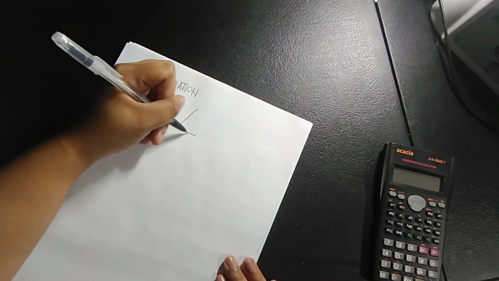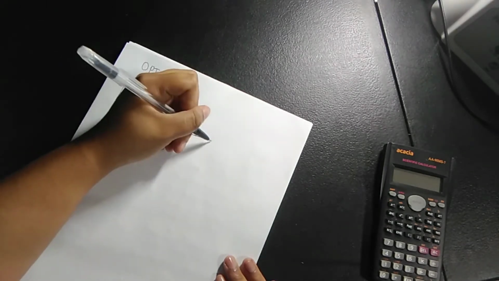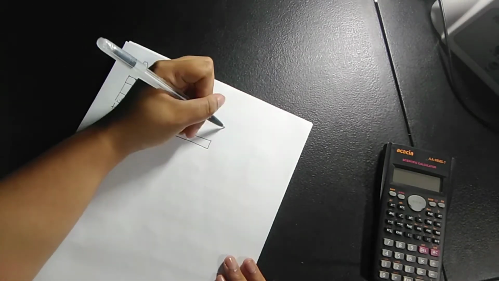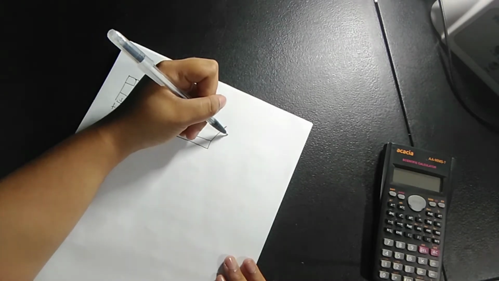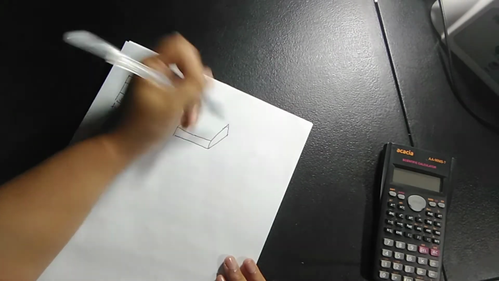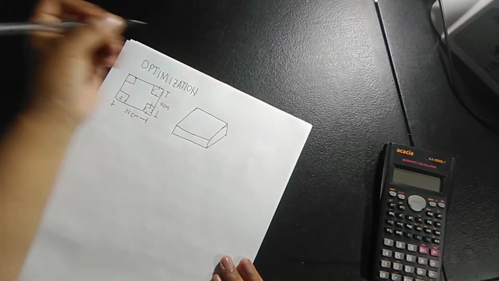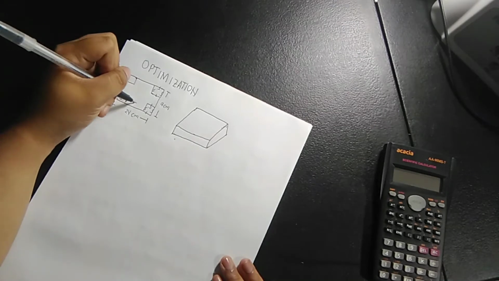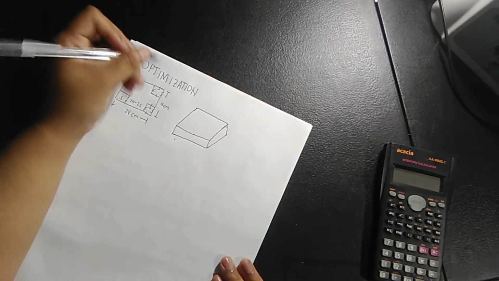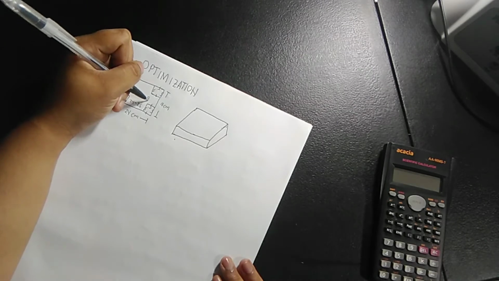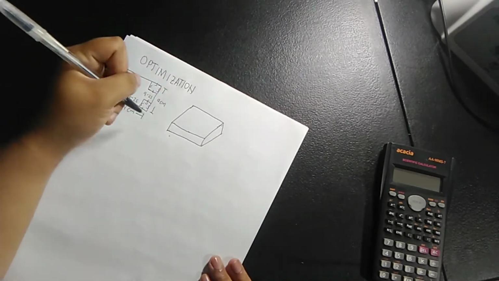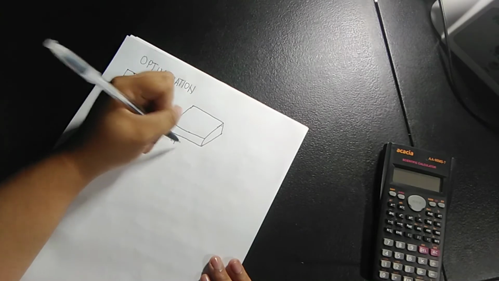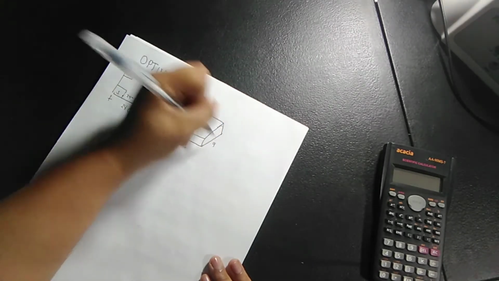So if this is S, we are going to form now this one. This is the diagram of the rectangular box that we are going to form. If we subtract 2s, it will be 24 minus 2s. So in the height, we will get 2s. So 9 minus 2s. The 24 minus 2s will be the length, and the 9 minus 2s will be the width. And the height is s.